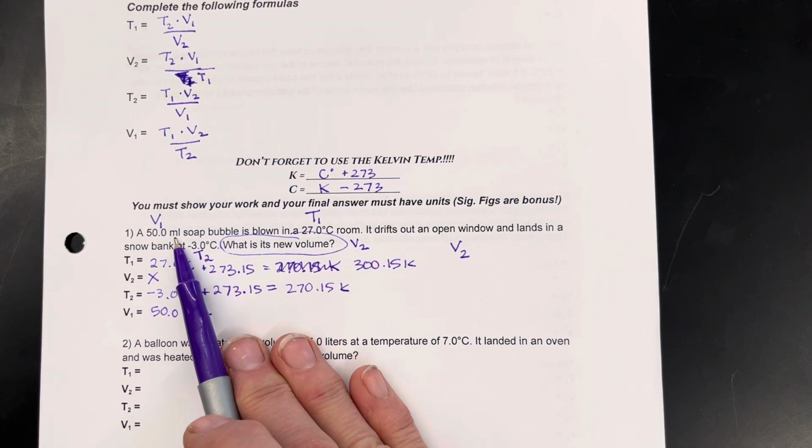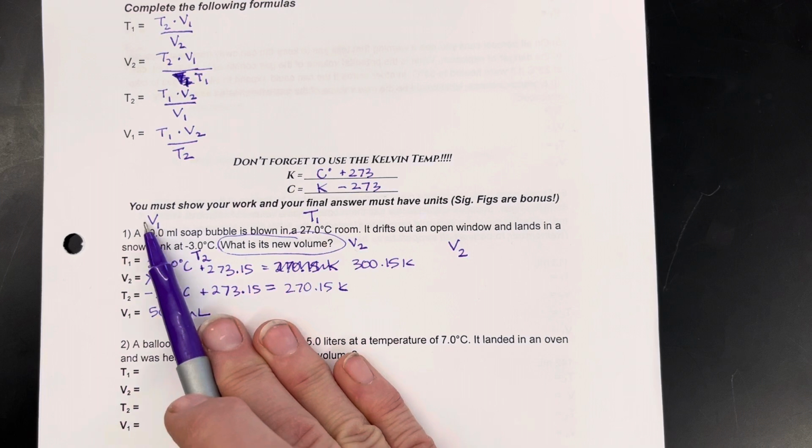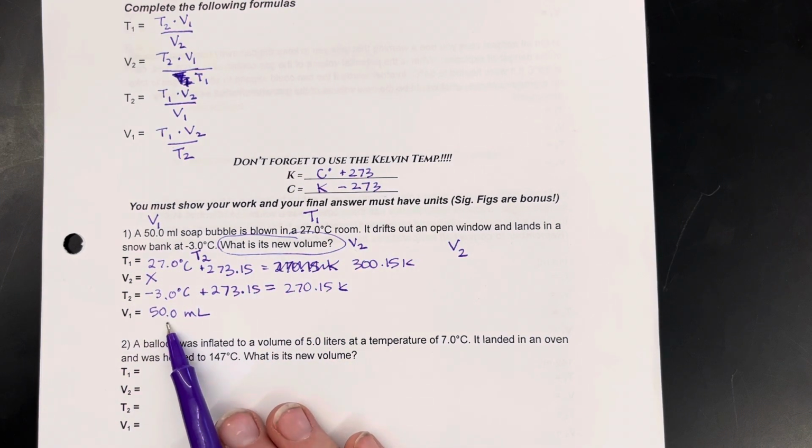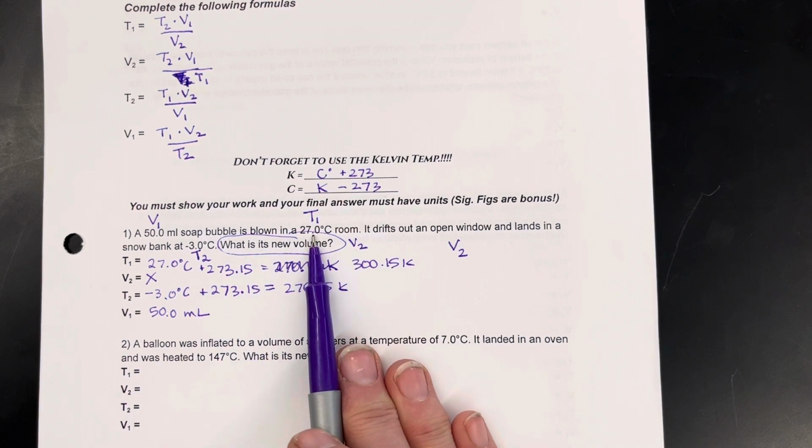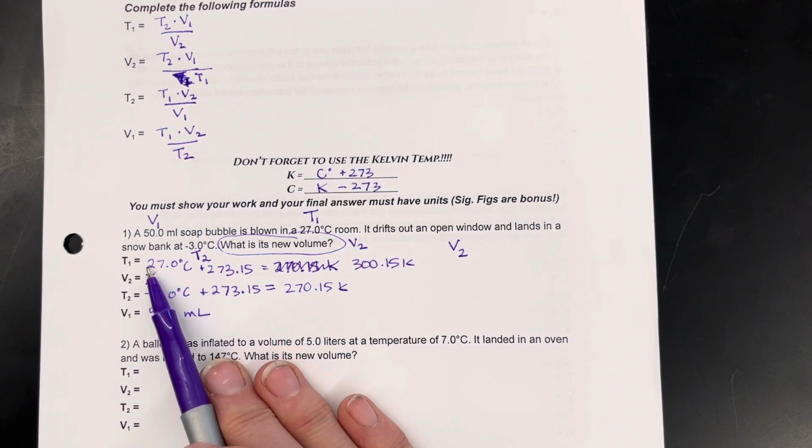All right, let's go back and look at the numbers. 50 milliliters, that's got to be a volume number because milliliters measures volume. And it's the first volume mentioned, so that's going to be our V1. It's in a 27.0 degrees Celsius room. Well, that's a temperature, and it's the first temperature mentioned, so it must be the T1.